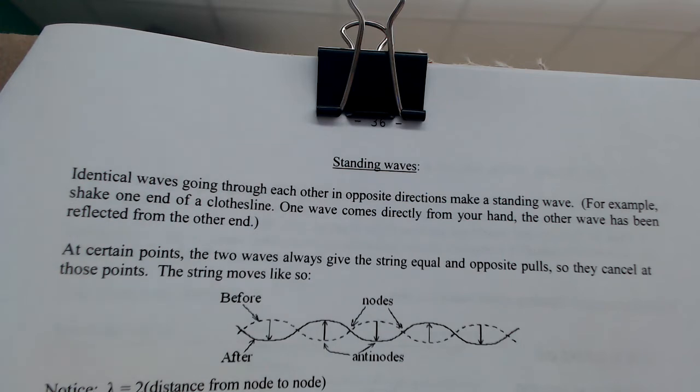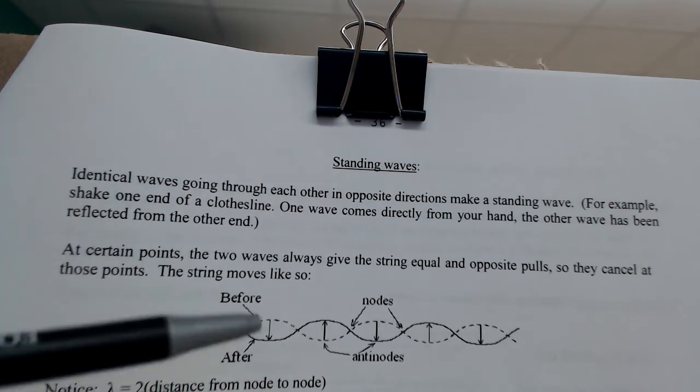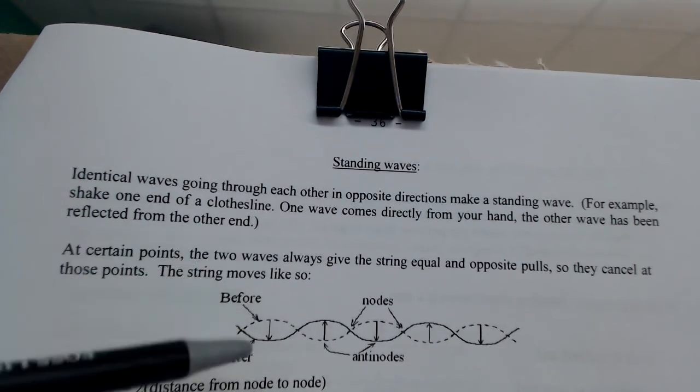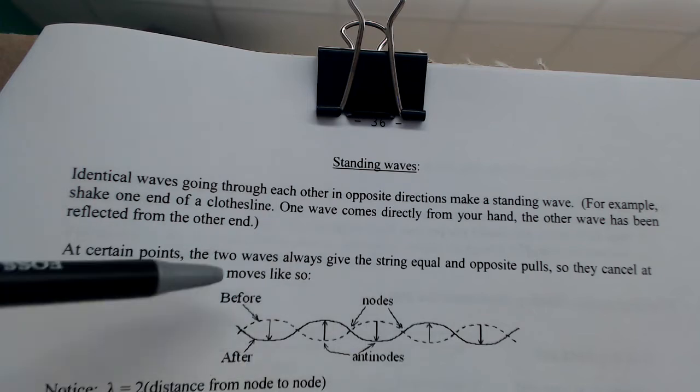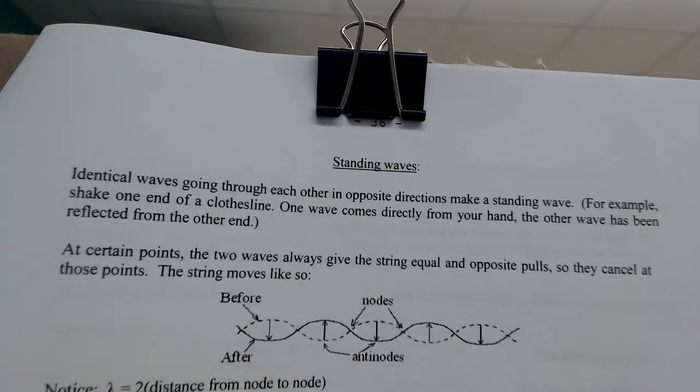So any given point along the rope vibrates back and forth within this envelope that I've sketched here. Notice that every so often there are points that don't move. As the waves pass through each other, they always cancel. Well, if both waves have the same amplitude, they both cancel exactly at those points.